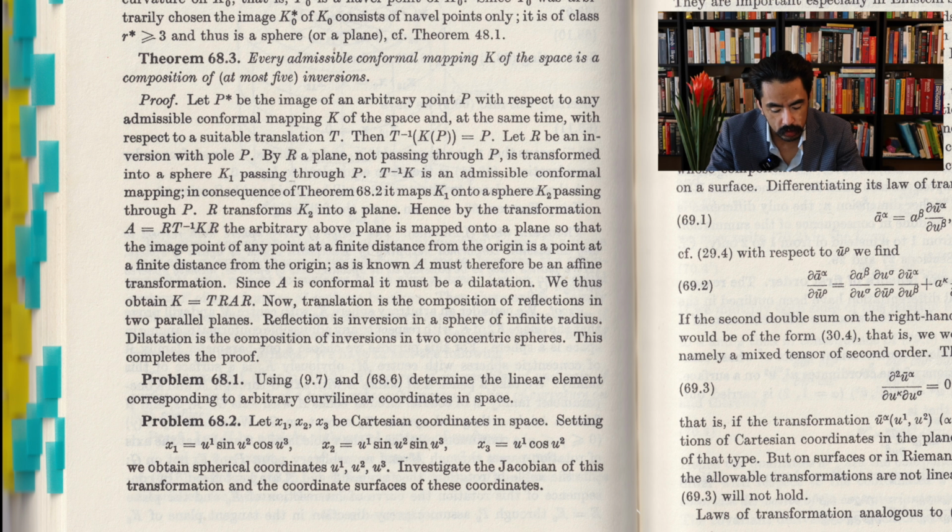Problem 68.2. Let x1, x2, and x3 be Cartesian coordinates in space. Setting x1 equal to u1 times sine of u2, then times the cosine of u3. Setting x2 equal to u1, then times sine of u2, then times sine of u3. And setting x3 equal to u1 times the cosine of u2, we obtain spherical coordinates u1, u2, and u3. Investigate the Jacobian of this transformation and the coordinate surfaces of these coordinates.